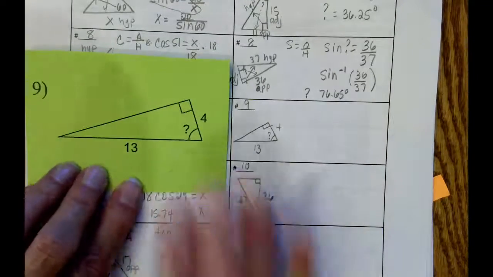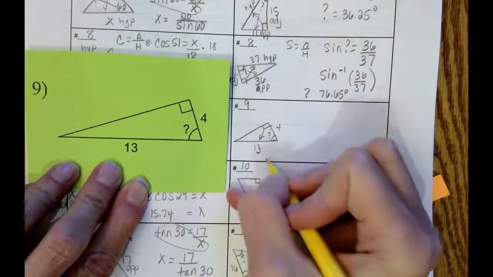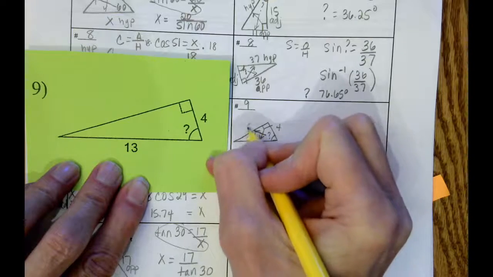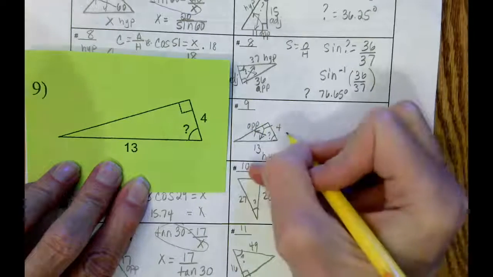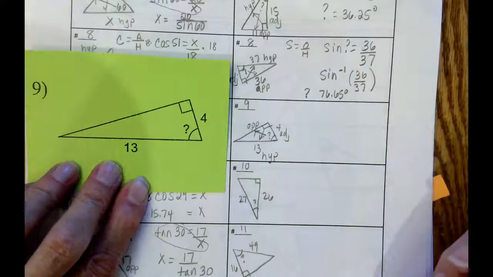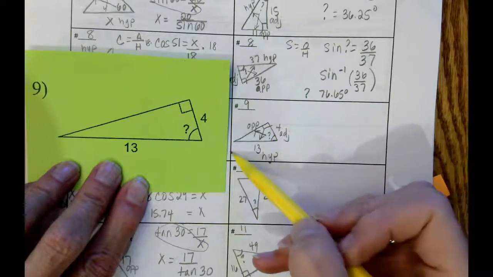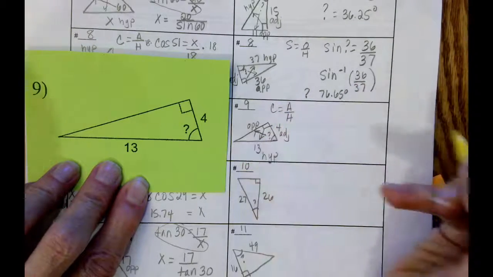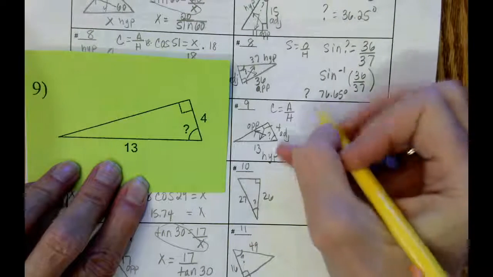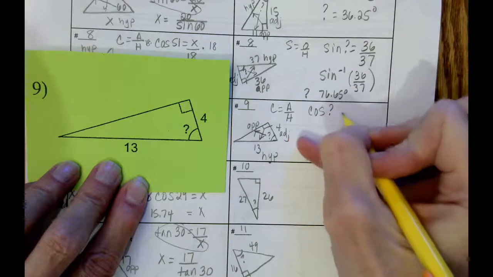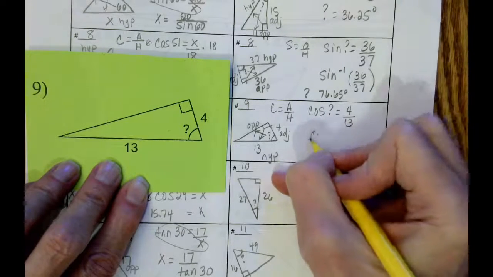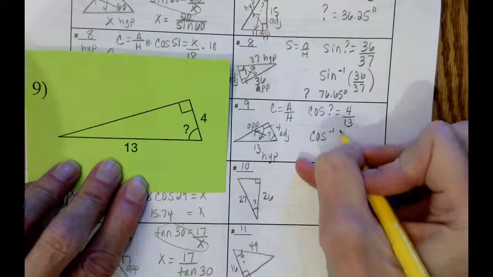Problem number 9. Draw the picture, label the picture. Hypotenuse. Across from the question mark is the opposite, which means our 4 is the adjacent, and we know an adjacent and a hypotenuse, which means that we're going to be using the cosine function because that's the function that has both of those in there. So it's going to be the cosine of question mark equals the adjacent divided by the hypotenuse. We're going to use our inverse function to find the angle.